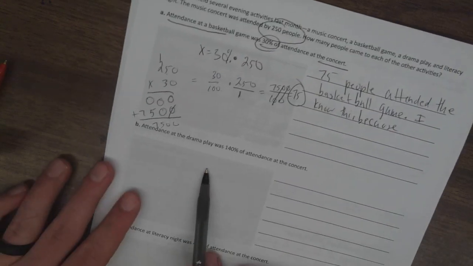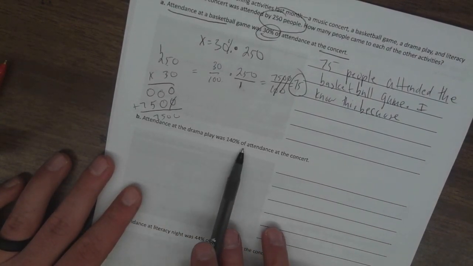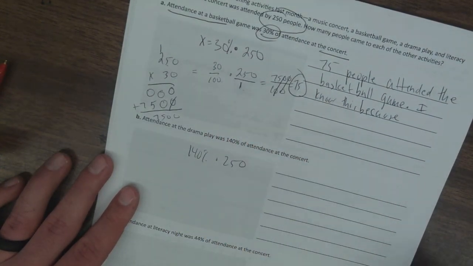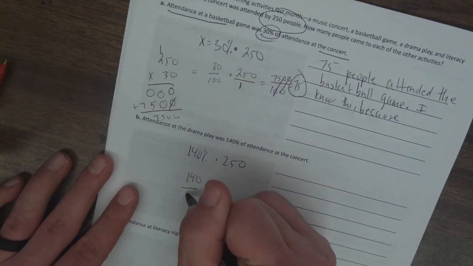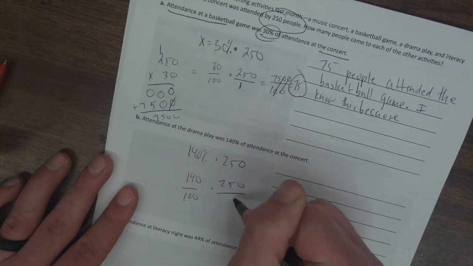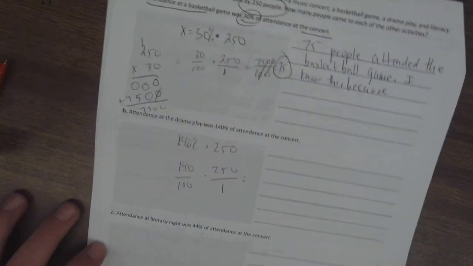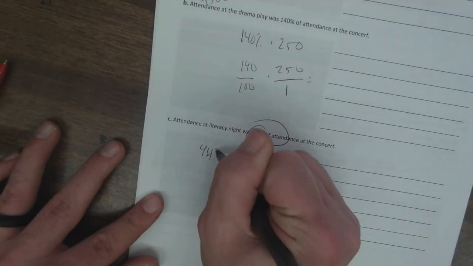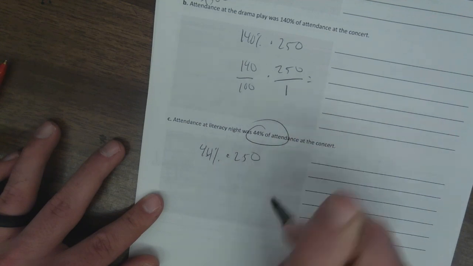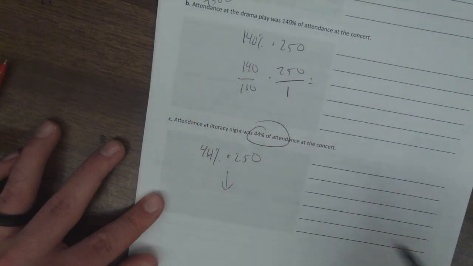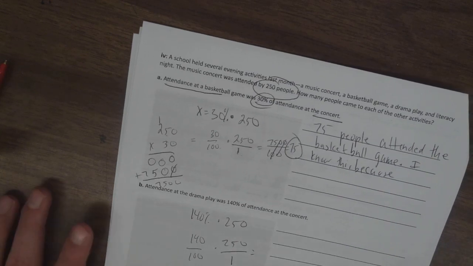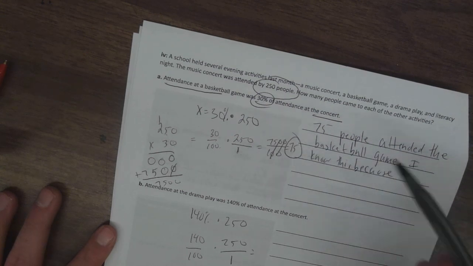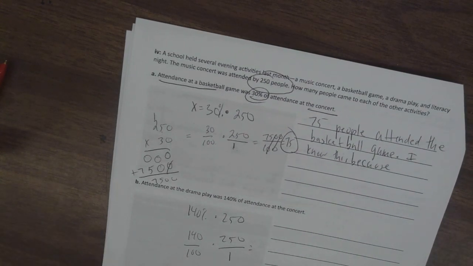And if I wanted to set up these ones here, right, attendance at the drama play was 140% of the attendance at the concert. So that's just 140% times 250. And so again, 140% is 140 per 100. And then you solve. And then on the bottom, it's the same thing. 44% would be 44% of 250. So of means multiplication, and you would go from there. And so again, you make it into a fraction, you multiply across, then you divide and get your final answer. Let's go to our next question.